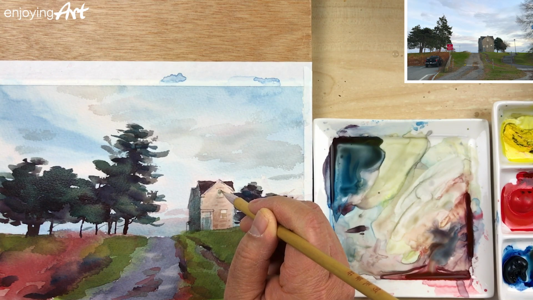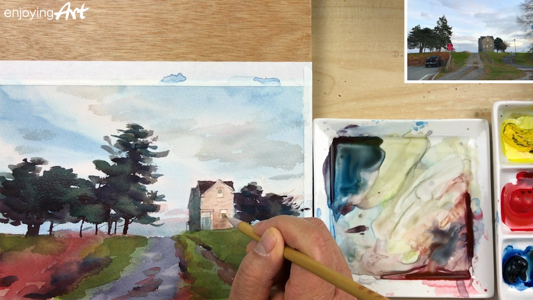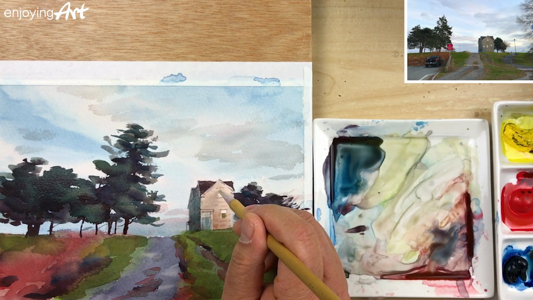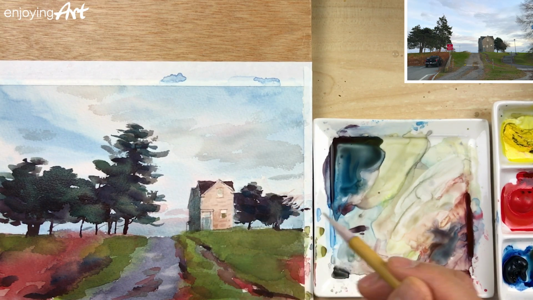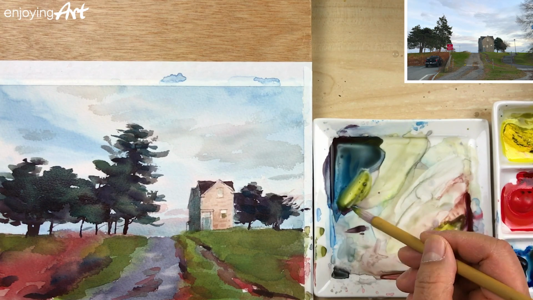Okay, on the windows, I still can have a little bit of variation, the top glass compared to the bottom glass. Okay, now I'm going to set a little detail on the top of the lens. Okay.